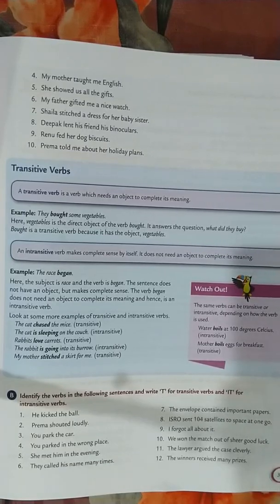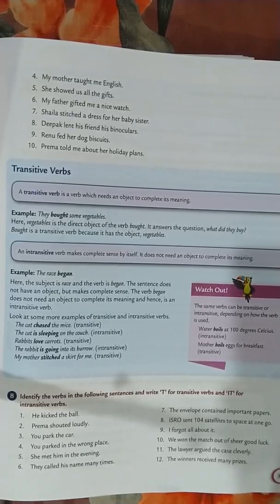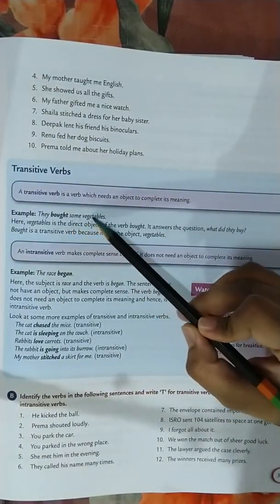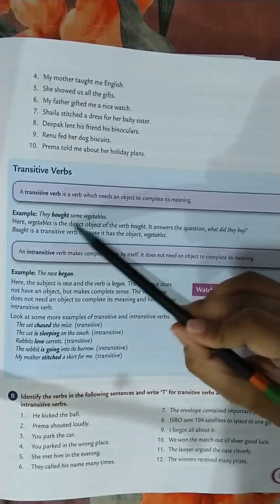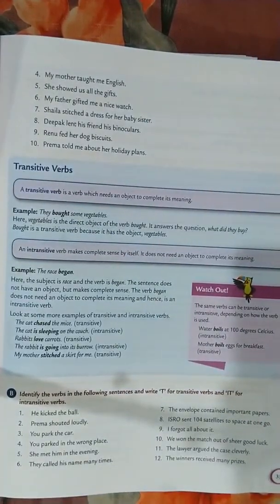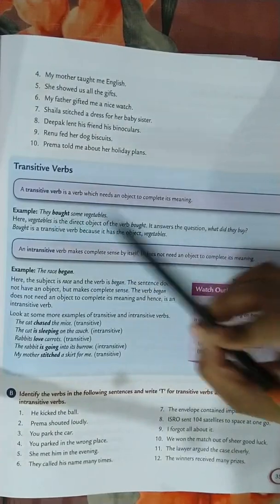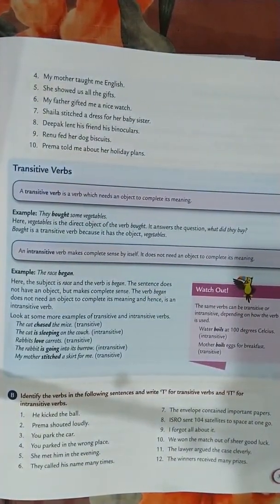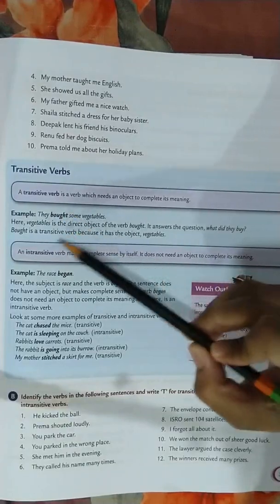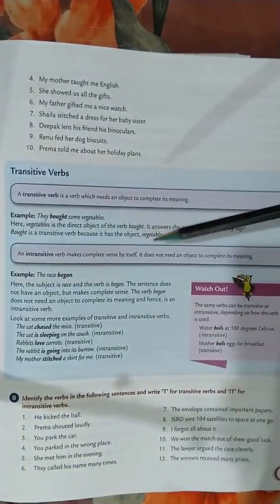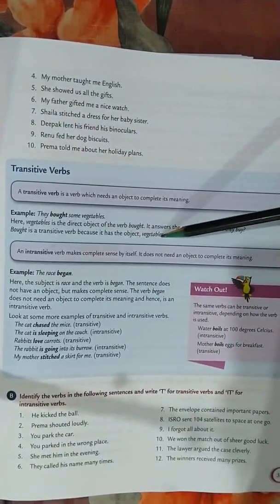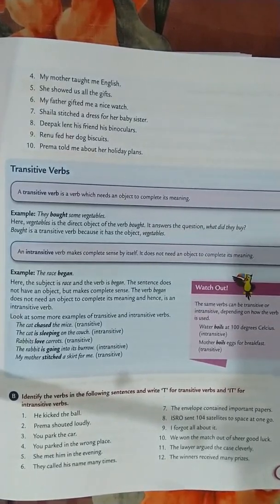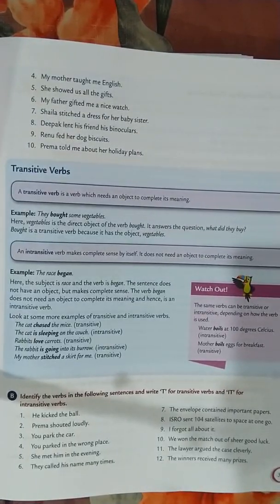Okay students, do remember, a transitive verb needs an object to complete its meaning. From this example, I hope it is very clear. Vegetable is a direct object of the verb bought. If I say they bought some, it answers the question, what did they buy? Vegetable. So bought becomes a transitive verb here because it has an object, vegetable, to complete its meaning. Okay, students?